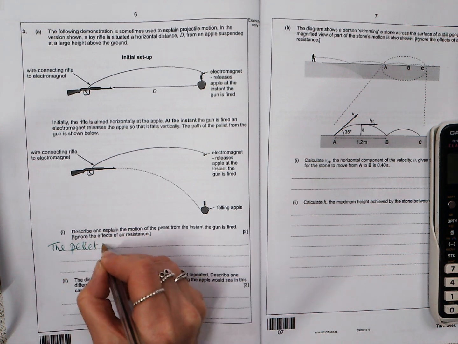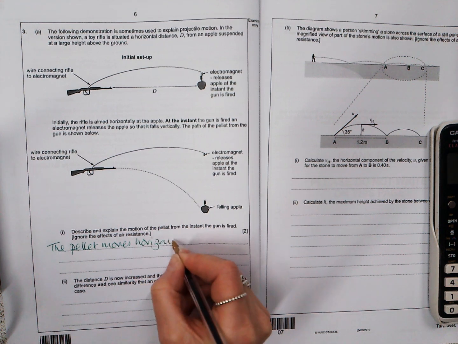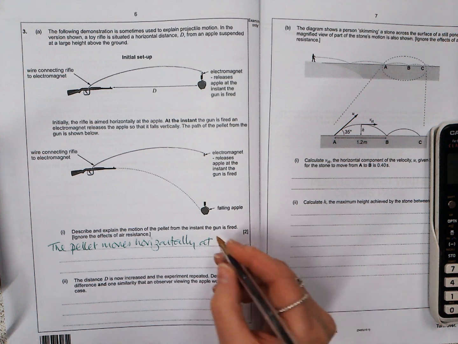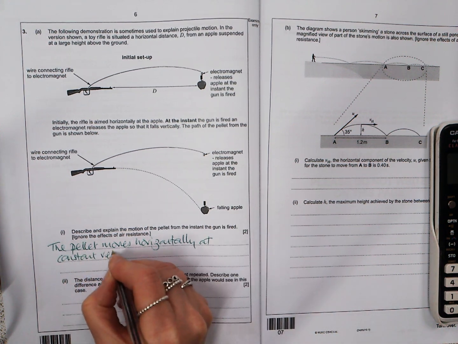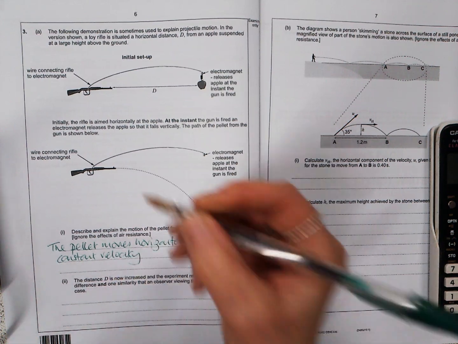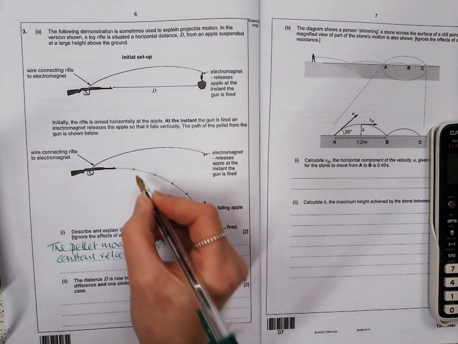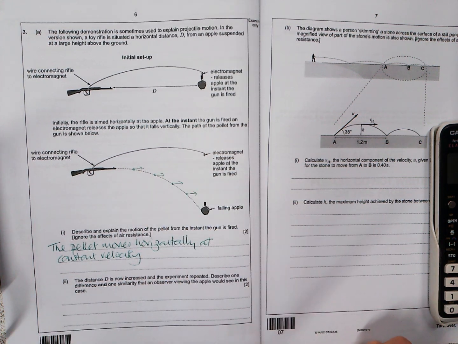The pellet moves horizontally at constant velocity. So wherever the bullet is, the horizontal component of its speed is the same.